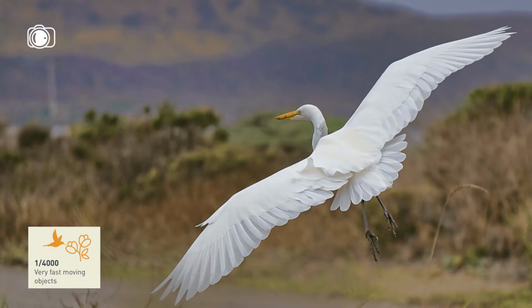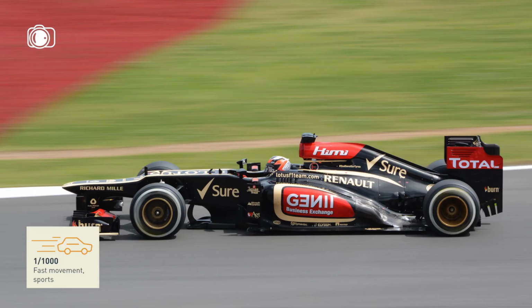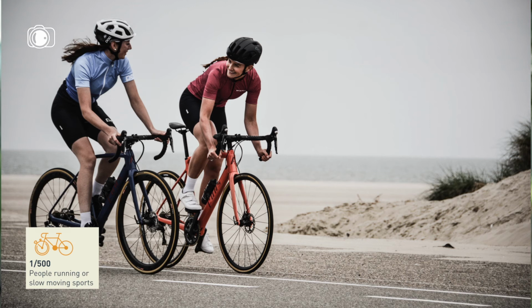So what shutter speed should we use for a particular subject? If we're looking to absolutely freeze a very fast moving subject, such as a bird in flight, we should use 1/4000th of a second. For fast moving sports, such as motor racing, 1/1000th of a second should be fast enough. For subjects such as runners or cyclists, we can use 1/500th, and for people moving at a normal walking pace, 1/60th to 1/250th should be fine.